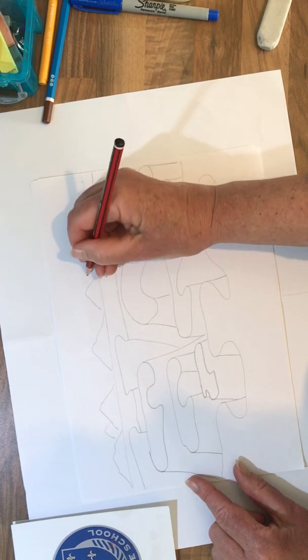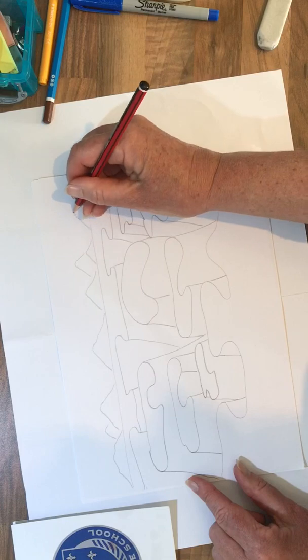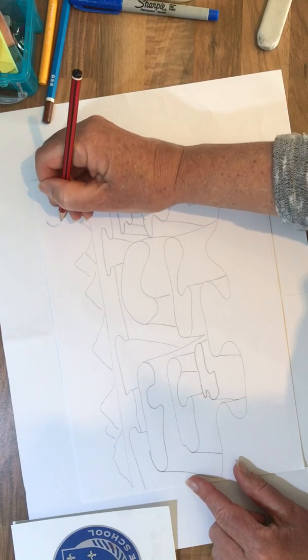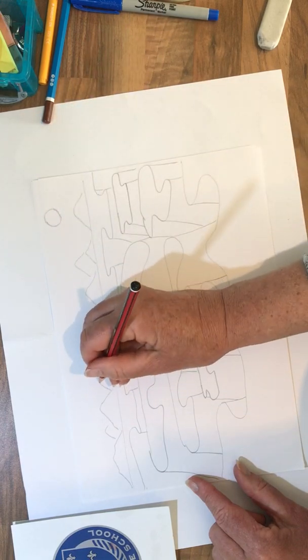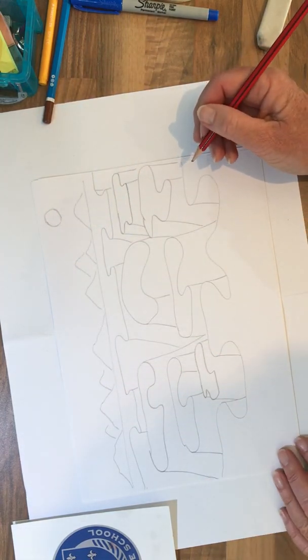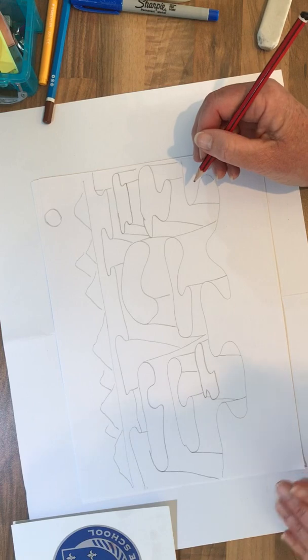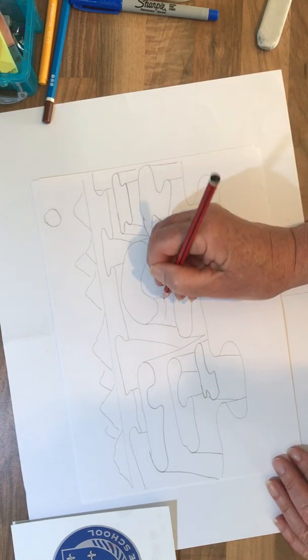Make them different heights, maybe one behind another. We'll have our sun up here, put another mountain there.